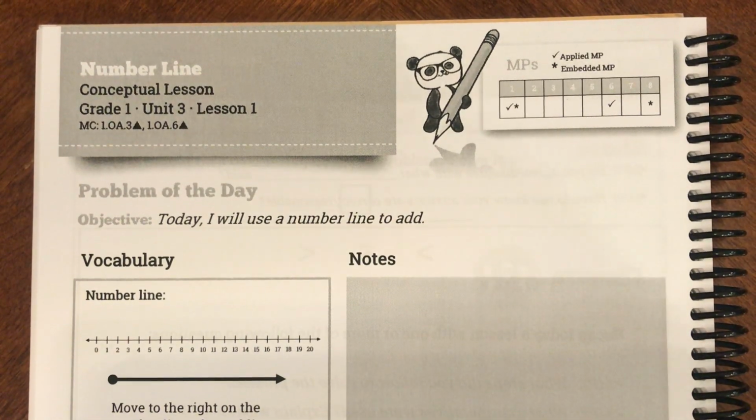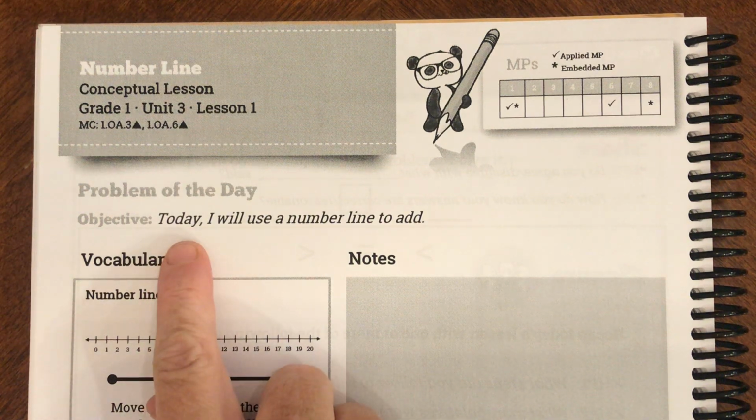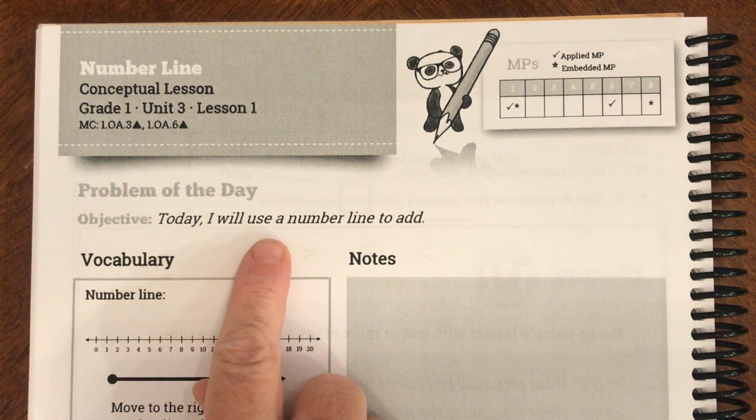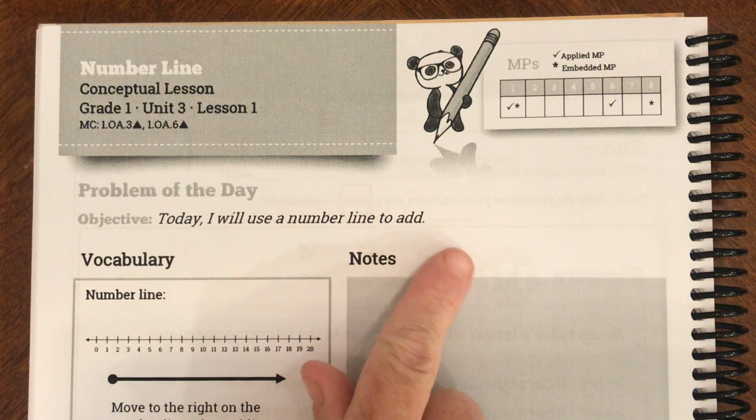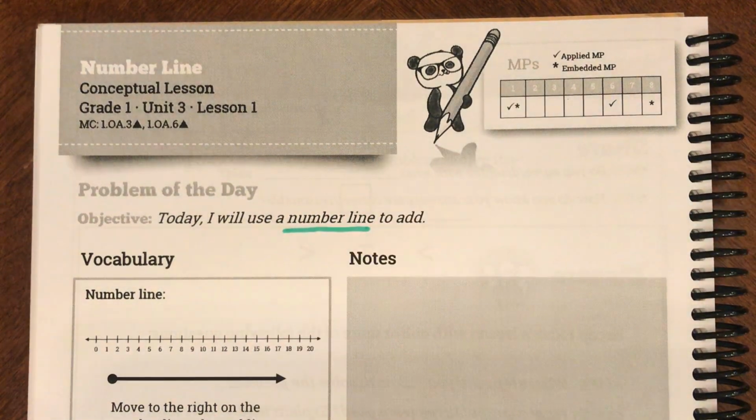Today we are on page 143 and we are starting our new unit. So this unit is going to be all about adding. Our entire unit is going to be about different strategies of how we can add numbers. So today our objective is, today I will use a number line to add. So our tool that we're going to use today is called a number line.